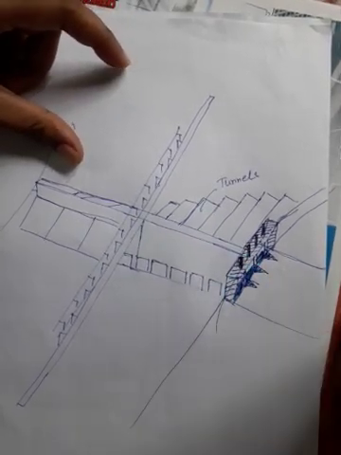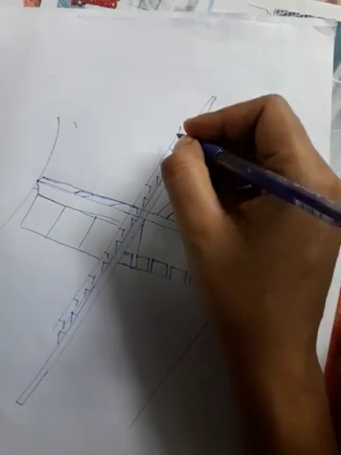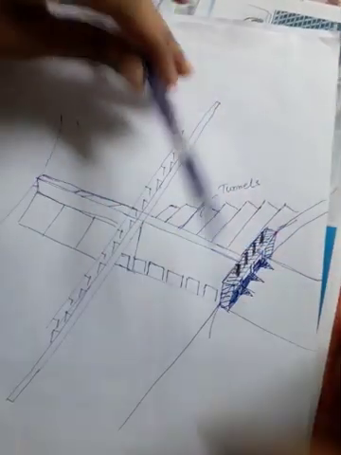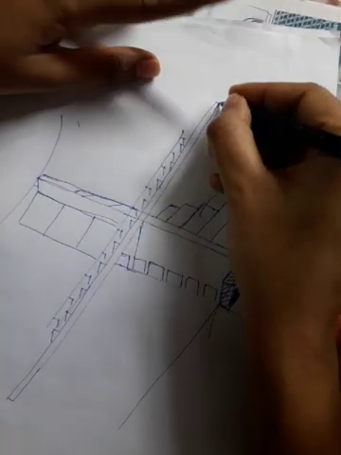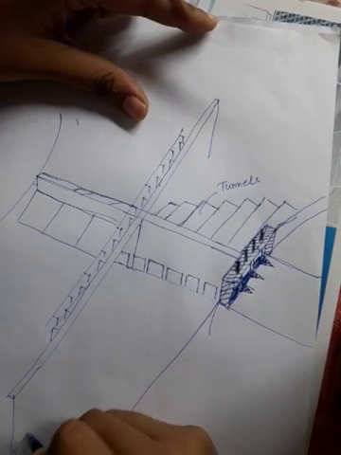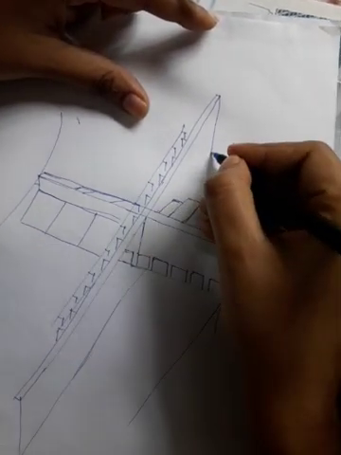Let us label this diagram once again. Actually, I haven't drawn this wall properly, so this should be like this.